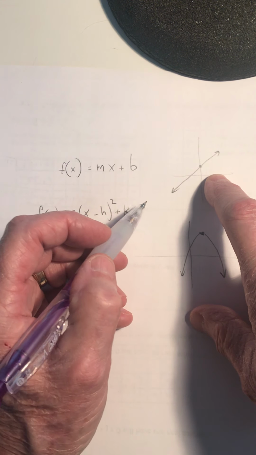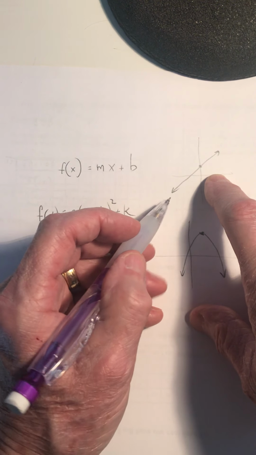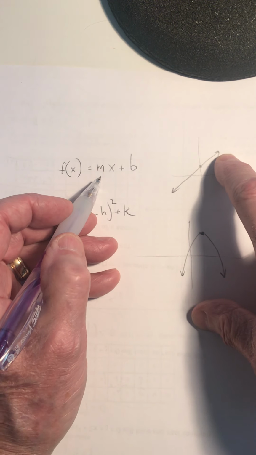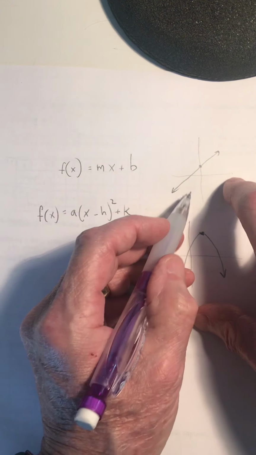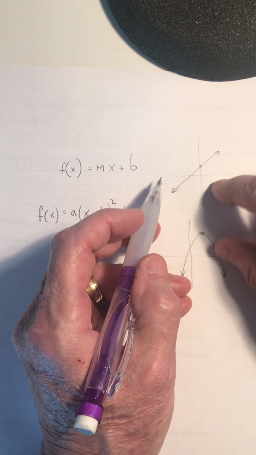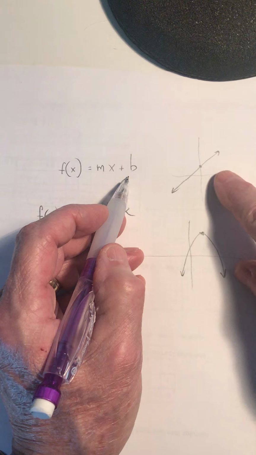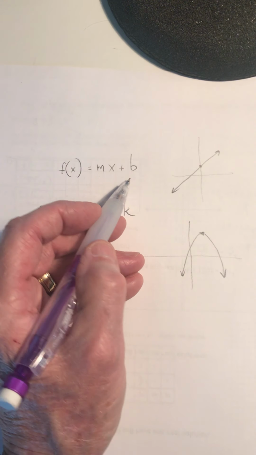What's the difference between one graphed line and another? How much it tilts, or what direction it tilts, which was controlled by m, the slope, and where it's located on the grid, where it goes through the y-axis, which was controlled by b, also known as the y-intercept.